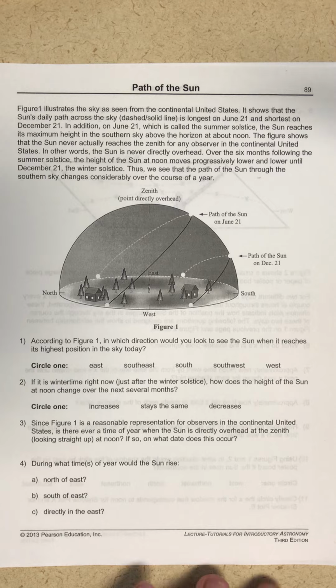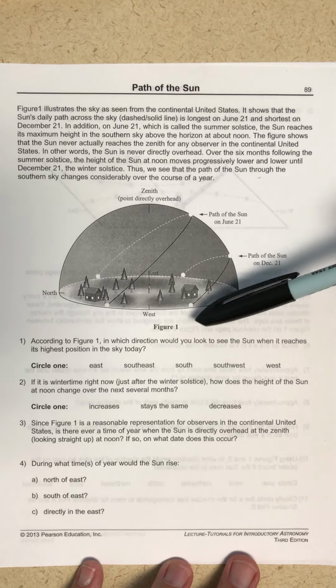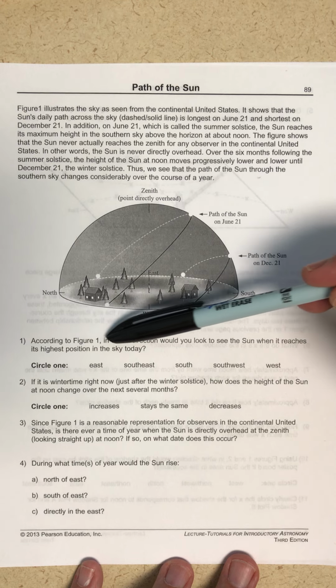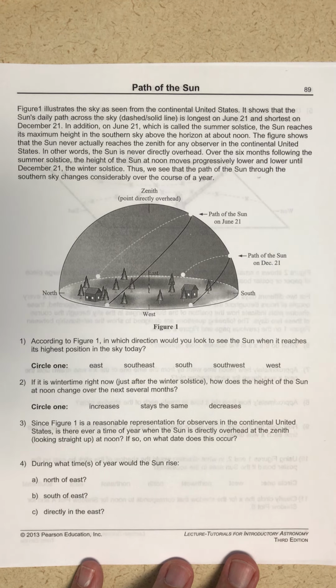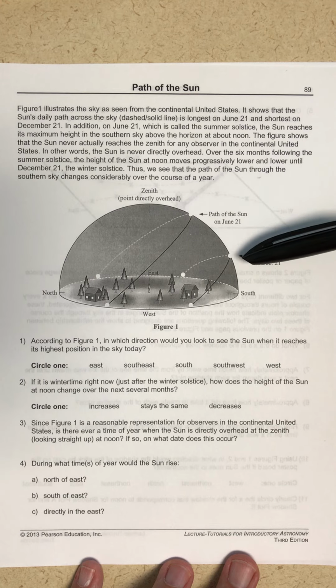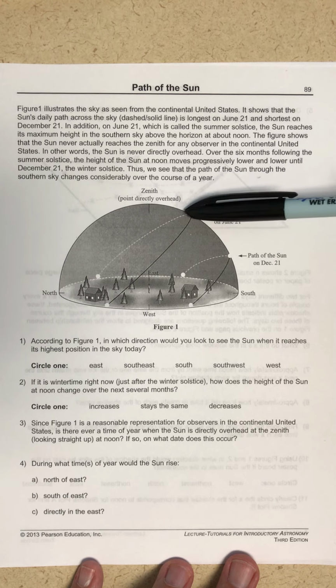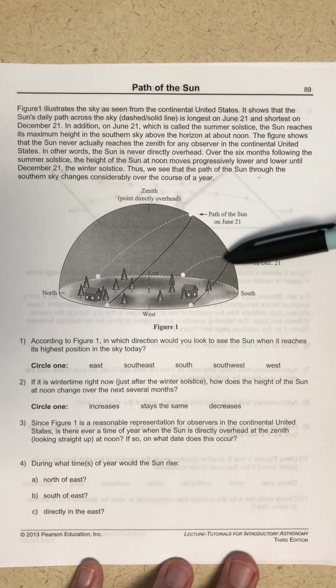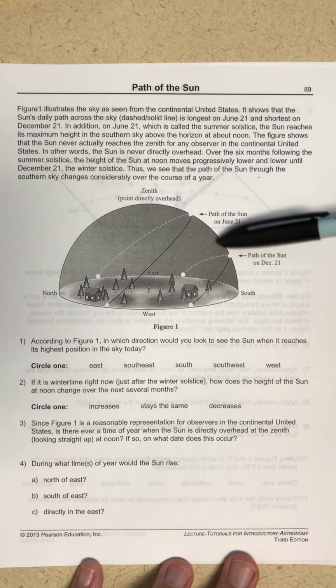All right, let's go through some questions. According to figure 1, in which direction would you look to see the sun when it reaches its highest point in the sky today? Well, it's not the summer solstice, it's not the winter solstice, it's somewhere in between, but the highest the sun ever gets in the sky is going to be when it crosses the meridian.